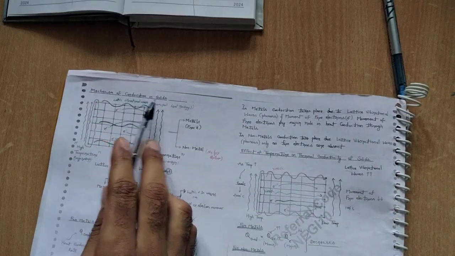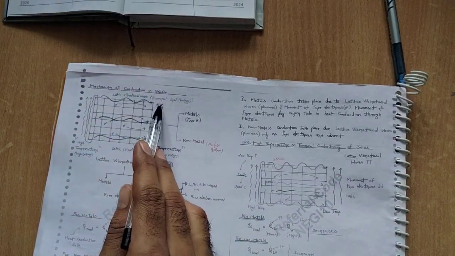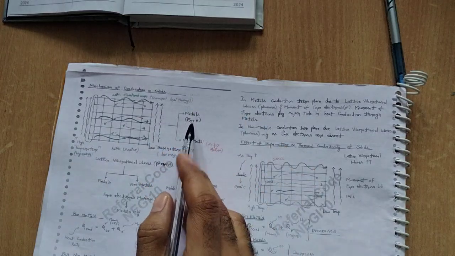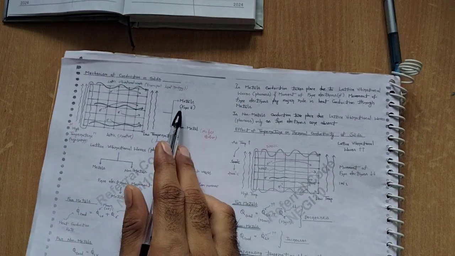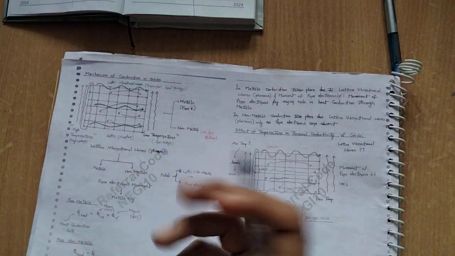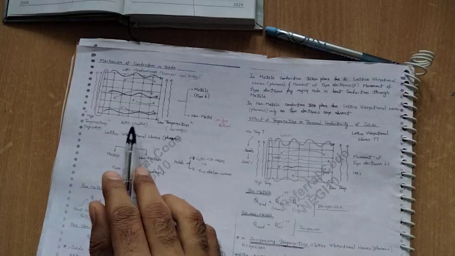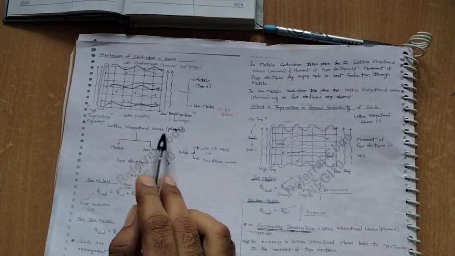So, mechanism of conduction in solids. You can see these are the lattice. Generally, heat transfer occurs by lattice vibration. In metals there are a lot of free electrons, but in non-metals there are no free electrons. So in metals, due to the free electrons, the vibration also occurs, so a lot of heat is transferred. High temperature means high energy in the lattice structure, low temperature means low energy. Lattice vibration means phonons.